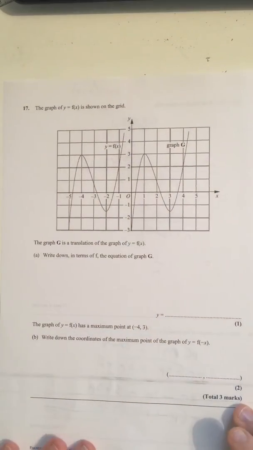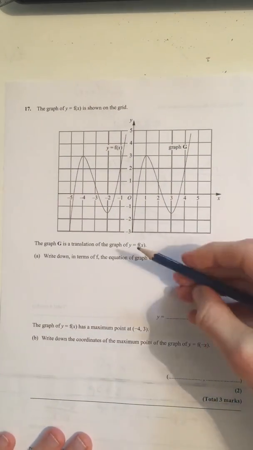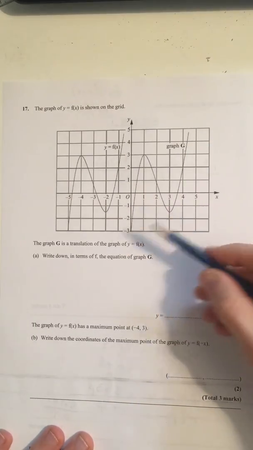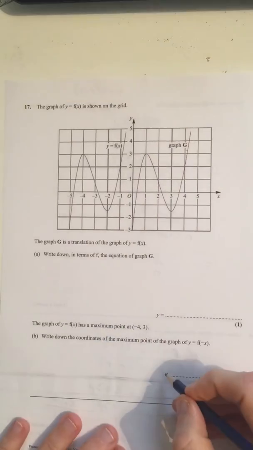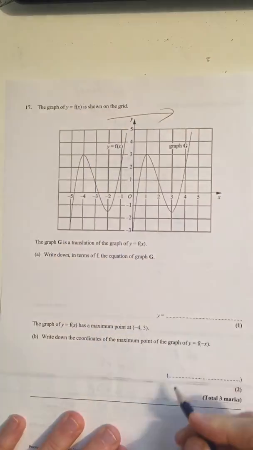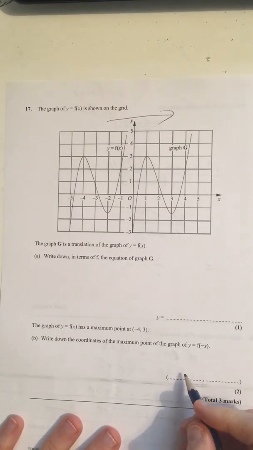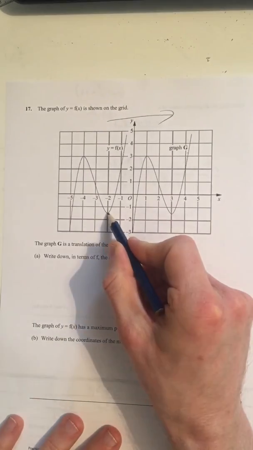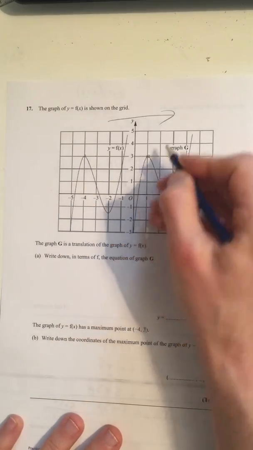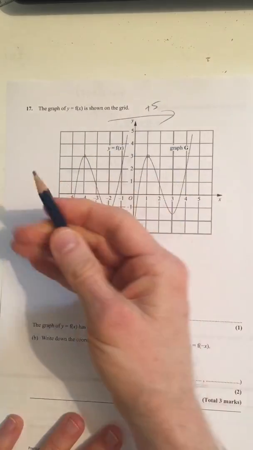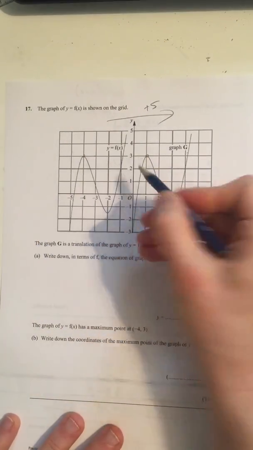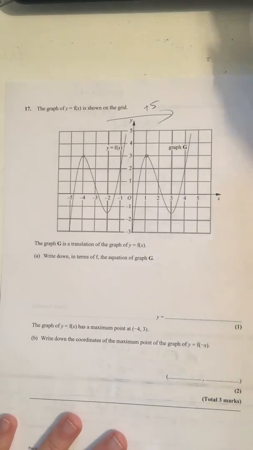So, in this question, it says the graph G is a translation of the graph of y equals f of x. So f of x has moved in that direction, and it's moved, let's count how many squares, so let's go from this point here, 1, 2, 3, 4, 5. It's moved 5 squares in the positive x direction. We've added 5 to the x coordinate.